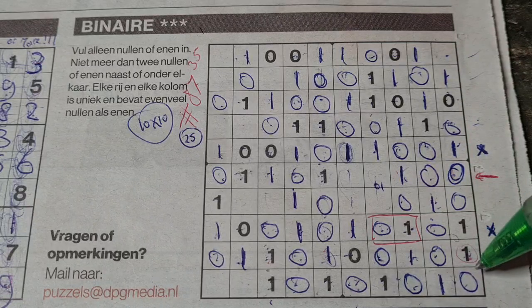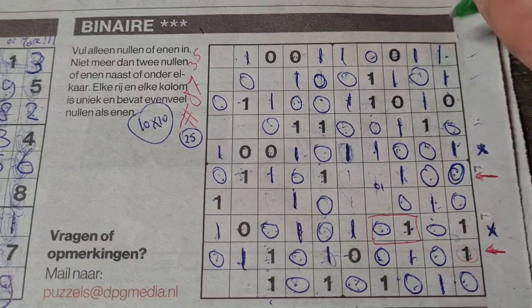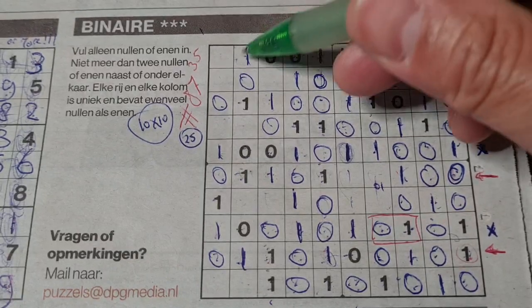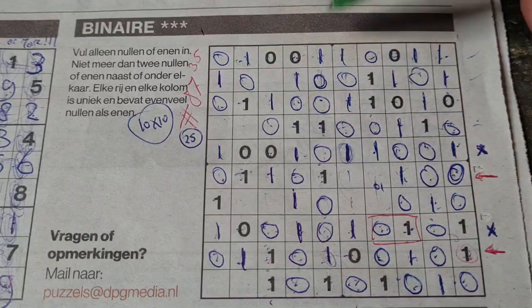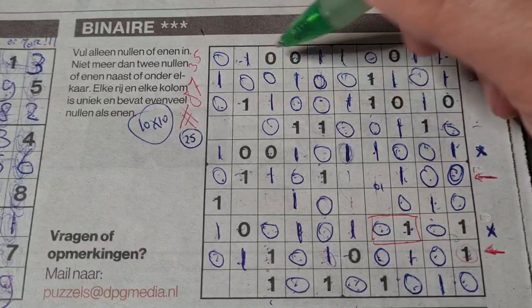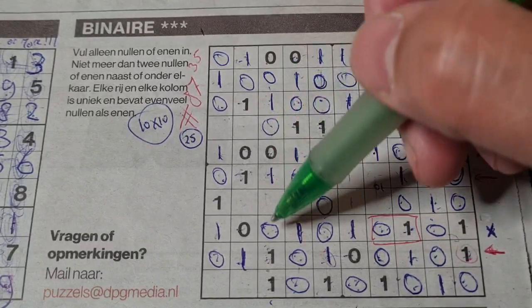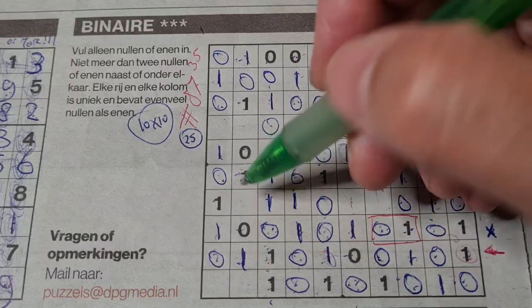Okay. Now we have 1, 2, 3, 4, 5 O's. So the rest are 1s. 1, 2, 3, 4, 5 1s. So the rest are O's. Between the O's comes a 1. 1, 2, 3, 4, 5 1s. So the rest are O's. 1, 2, 3, 4, 5 O's. So the rest are 1s. Between the 1s comes an O.